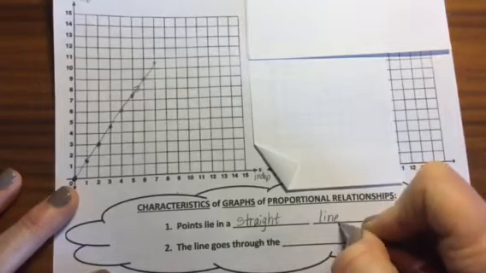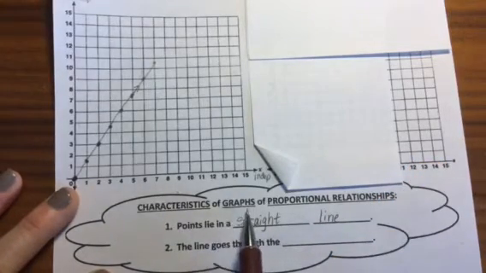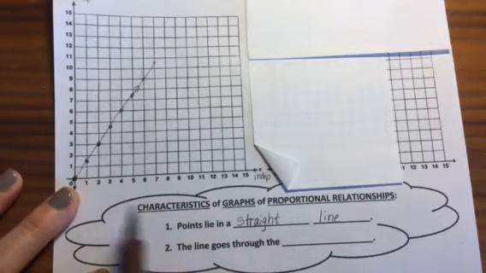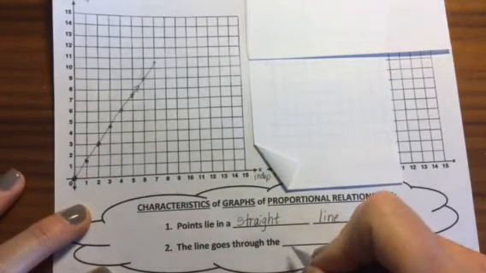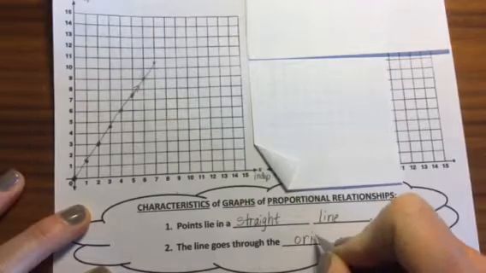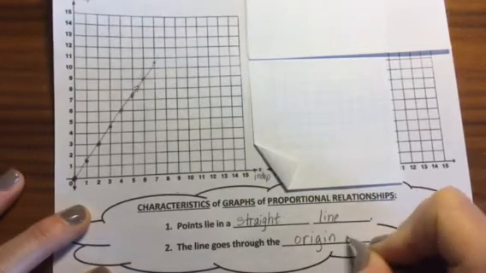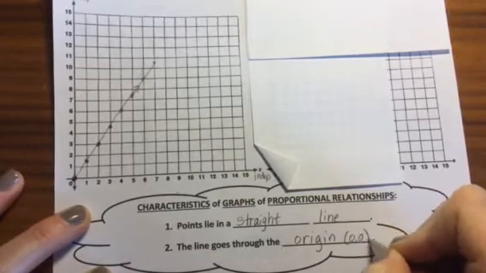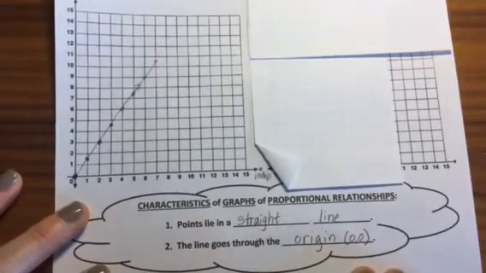This is down at the bottom of your page, talking about the characteristics of graphs of proportional relationships. And the line always goes through the point 0, 0, which is the origin. And you might want to put 0, 0 there just in case you've forgotten that. Okay, so now let's go to our next example.